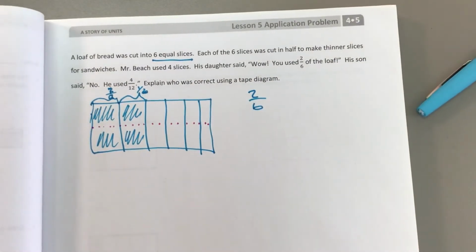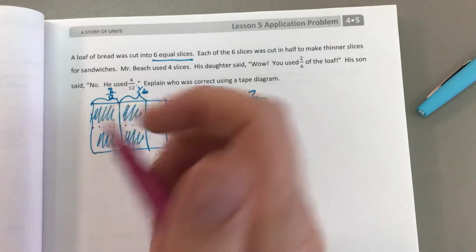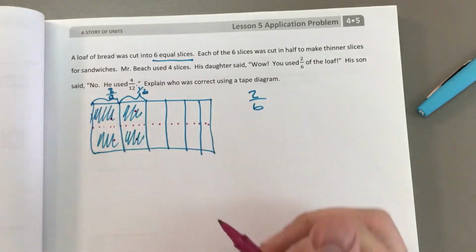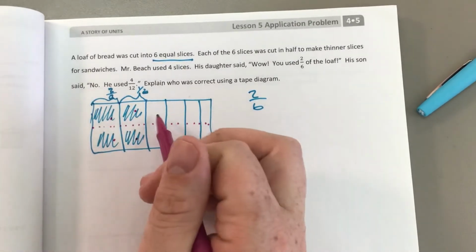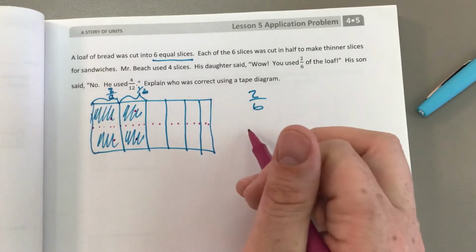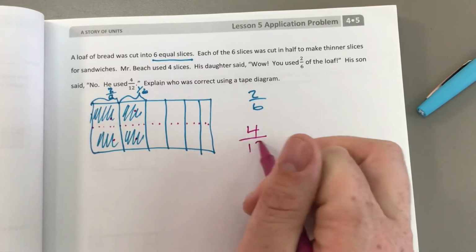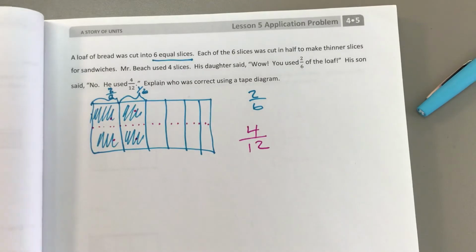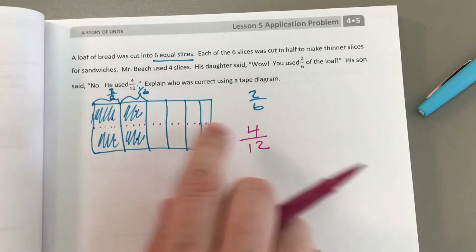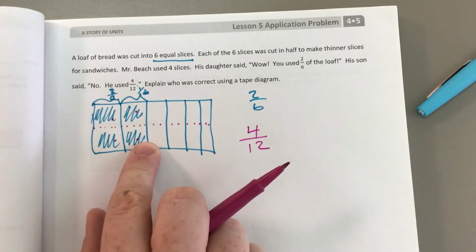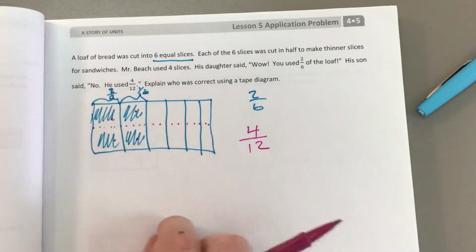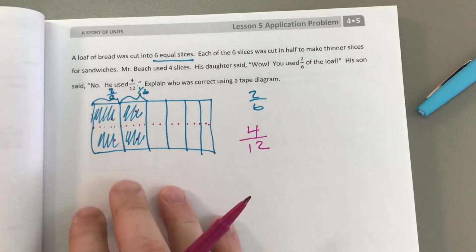But if I also looked at it when it was cut in half as 4/12, 1, 2, 3, 4, 5, 6, 7, 8, 9, 10, 11, 12, it's also 4/12. And in this situation, what we learn is if I hadn't cut it in half, it would still remain 2/6. But when I cut it in half, the amount of bread used was not changed at all.